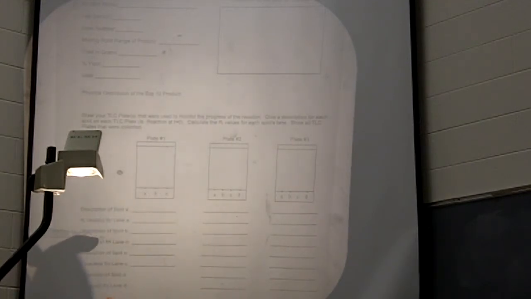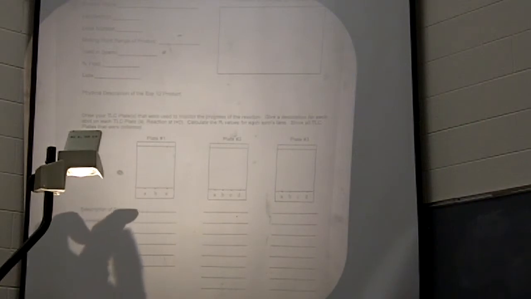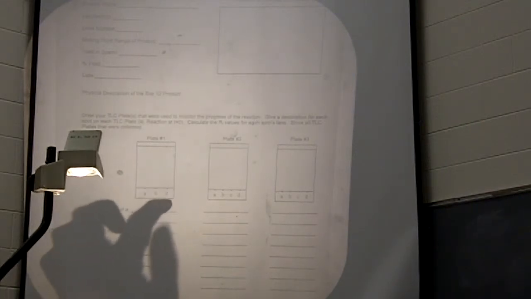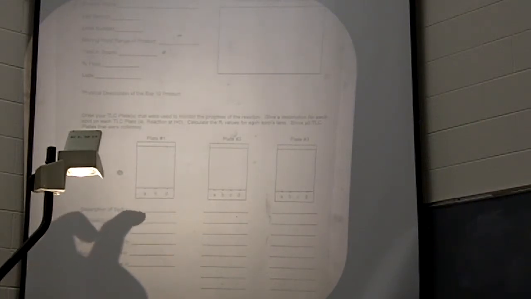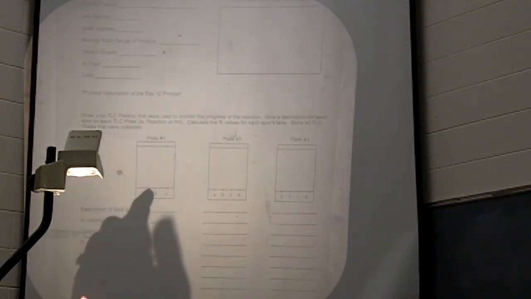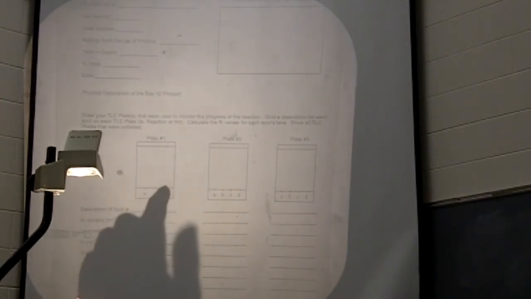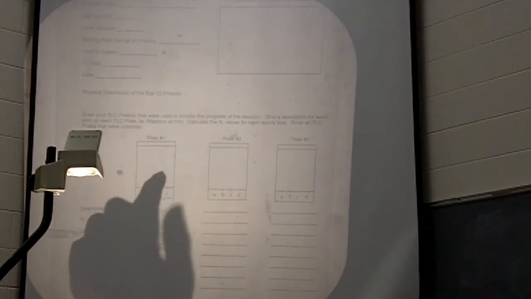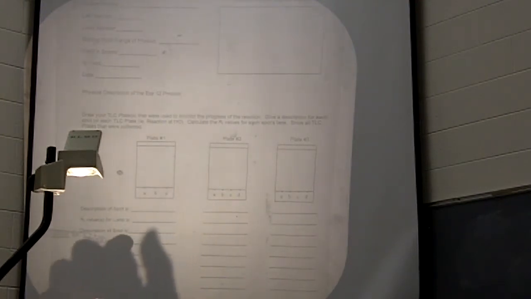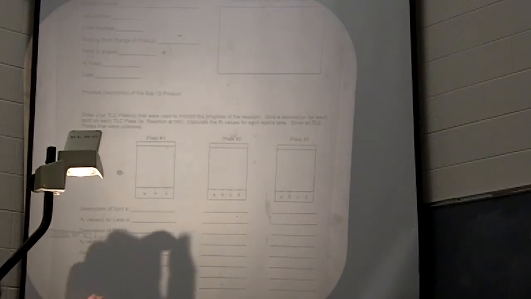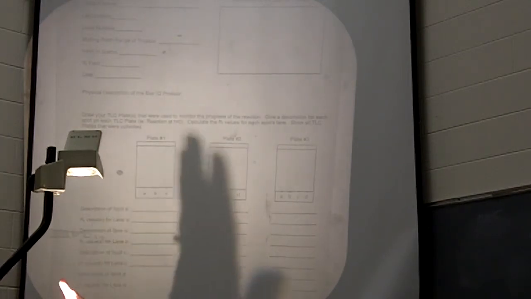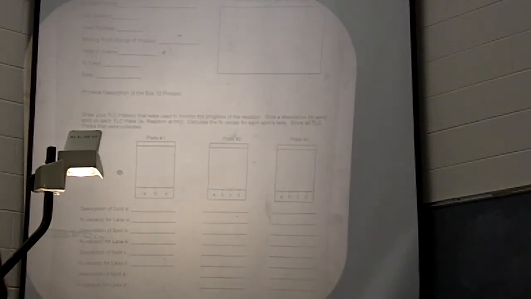Then you need to give the Rf value or values for that lane. If you have one spot, you have one Rf value. If you have two spots, then you need to give two Rf values for that lane. Okay, is everybody clear on that? You will show all the TLC plates that you developed. You probably won't have more than 3 TLC plates.